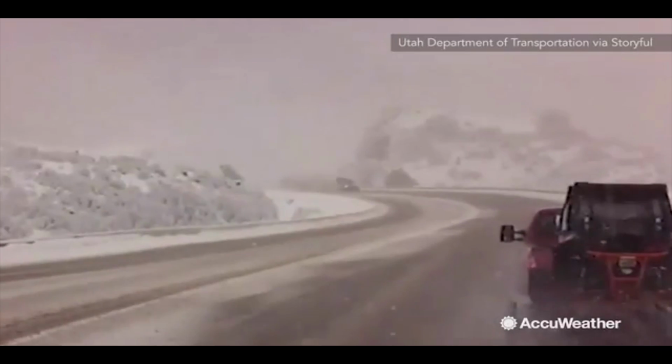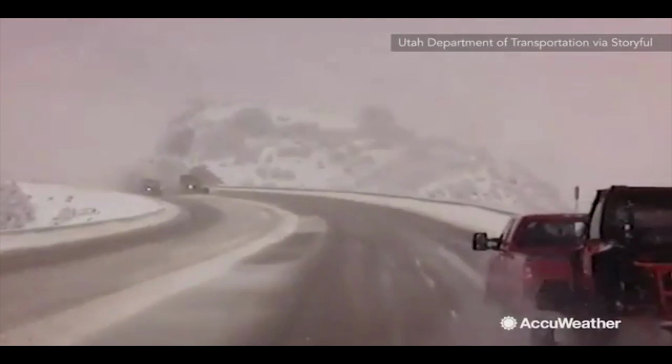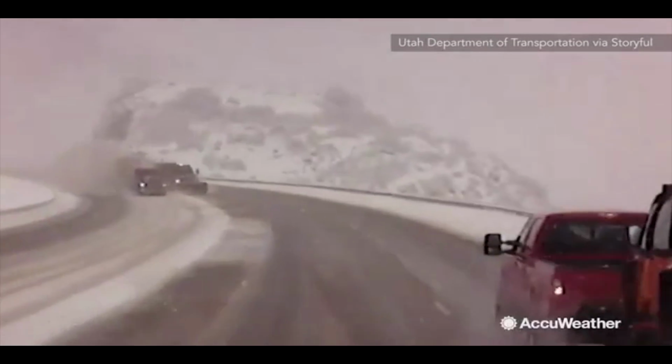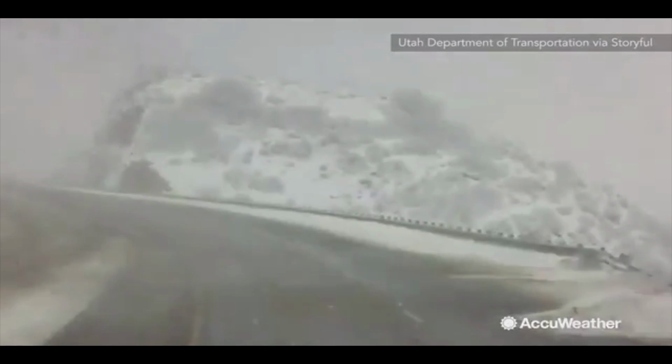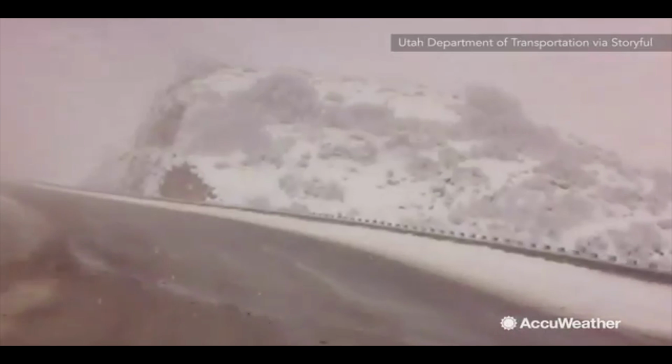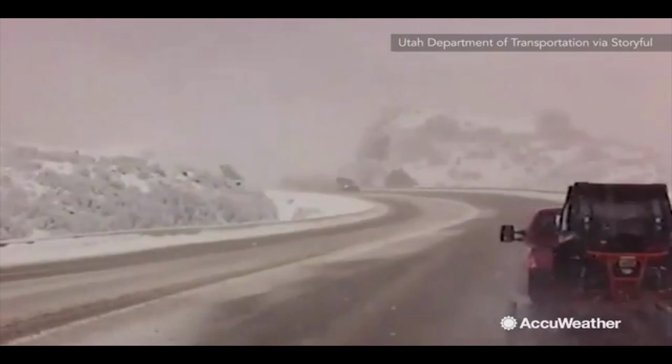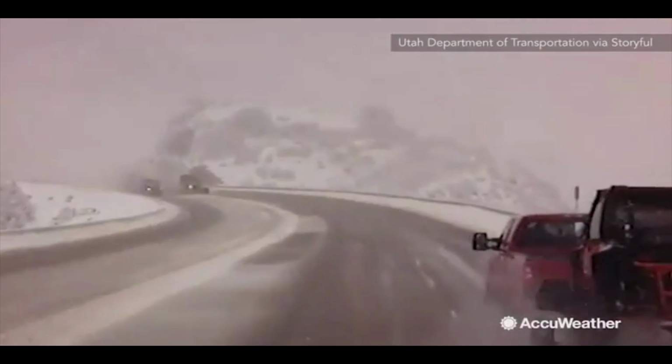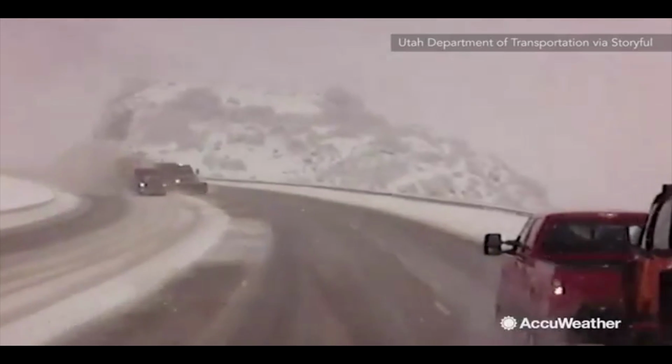In fact, here's a video from Utah that AccuWeather posted of a snowplow getting cut off by an out-of-control semi. Remember that each year in the United States, over 1 million car accidents are blamed on wet or icy pavement. From those accidents, there are 600,000 injuries and over 5,000 deaths.